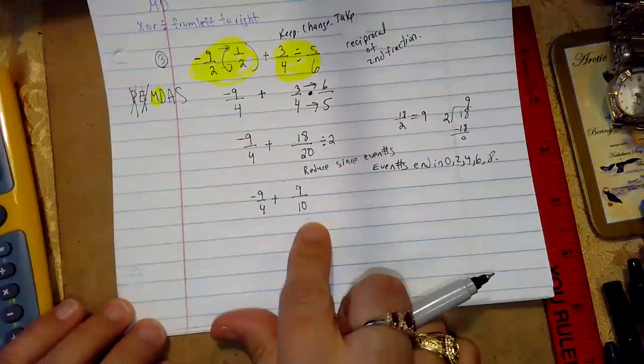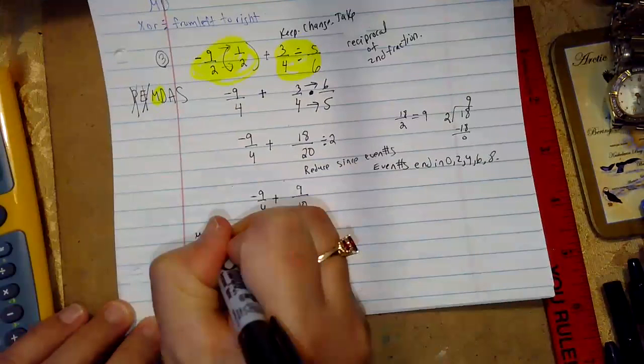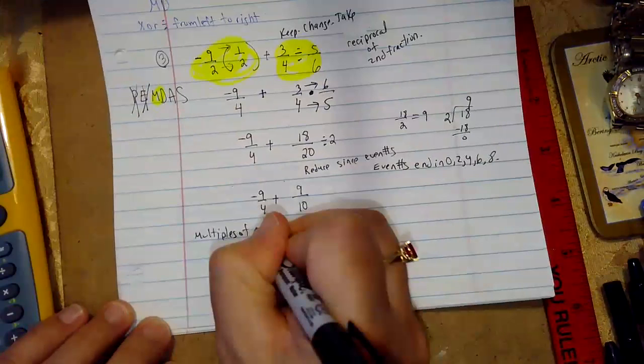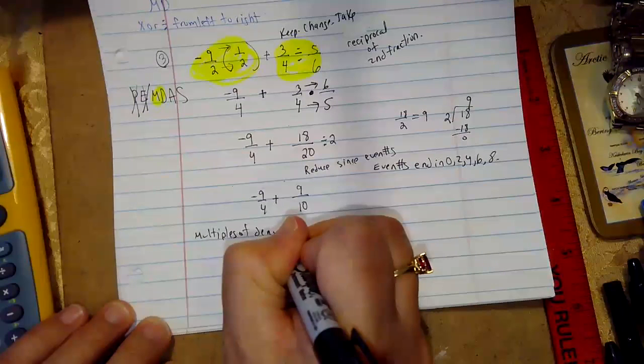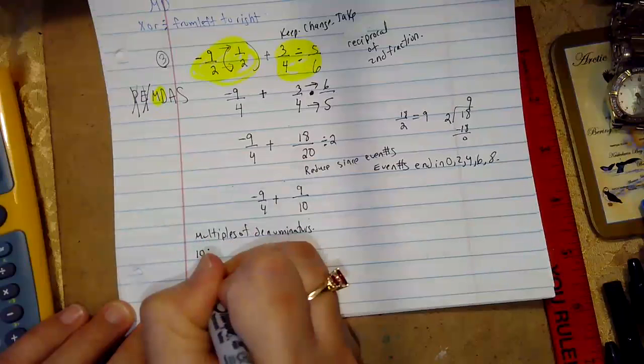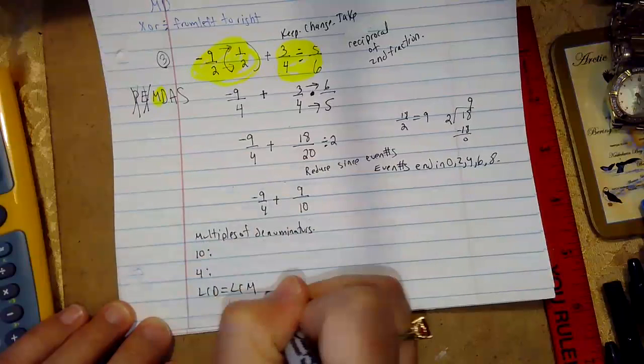And remember what we said about finding common denominators? We're going to use multiples of our denominators, the bottom numbers. I always start with the bigger denominator, which is 10, and then the 4. We're looking for the LCD, which is the LCM.